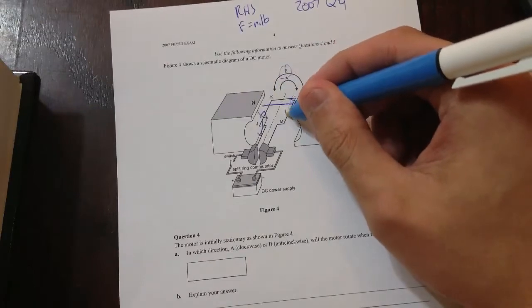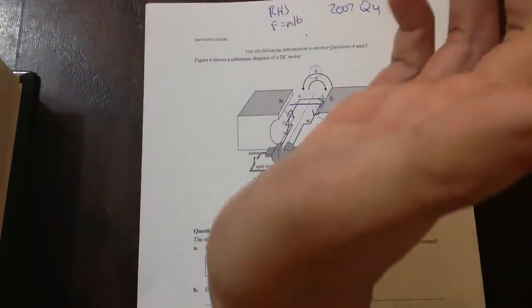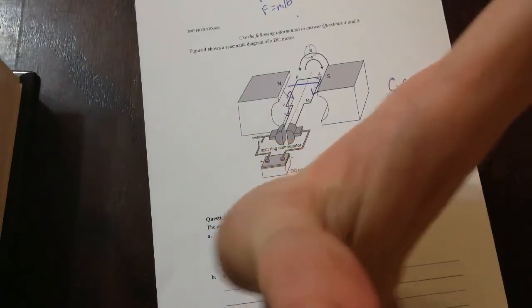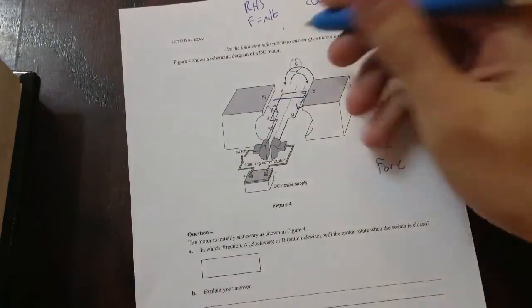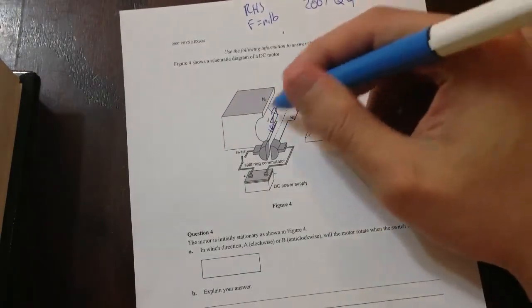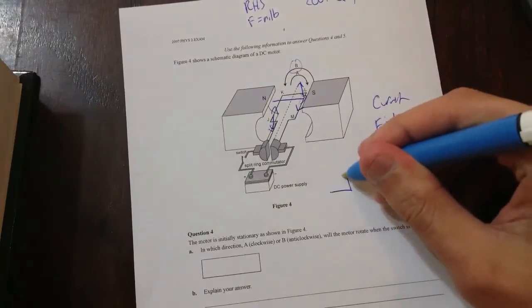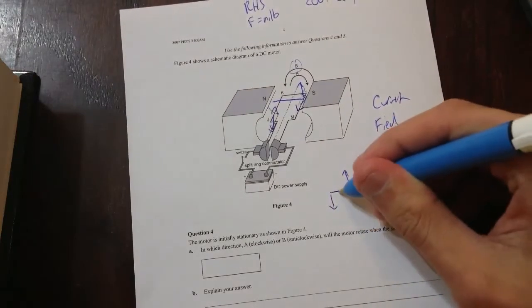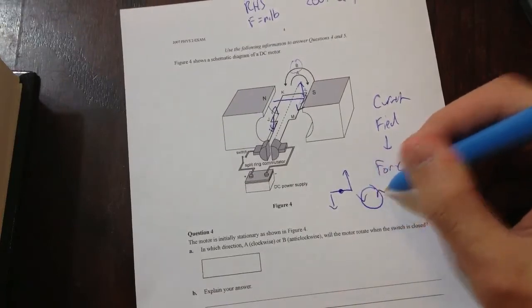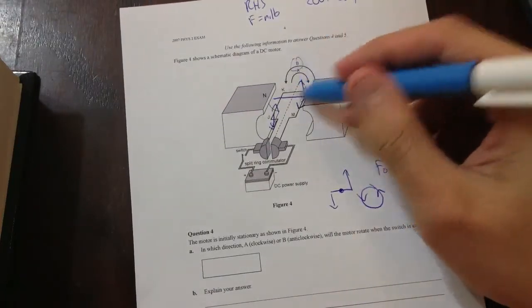Now, to prove to you that it'll go in this direction B, or anti-clockwise, we should look at LM. Which direction is the current flowing now? It's flowing that way. So you put your thumb in the direction of the current flow towards us, fingers in the direction of the field, and it goes up. So this side would be going up, this side would be going down. It's going to spin like that, anti-clockwise, one direction of B.